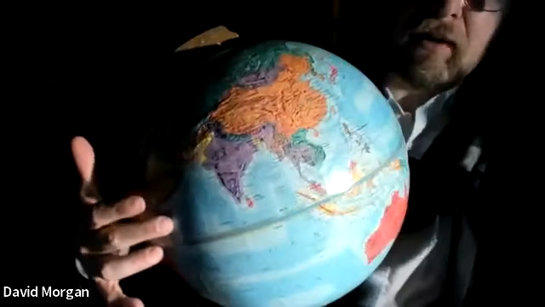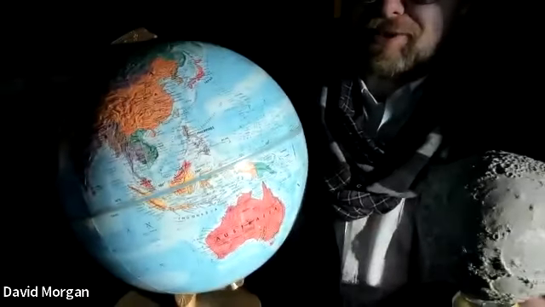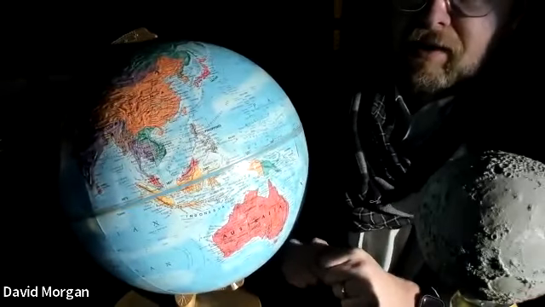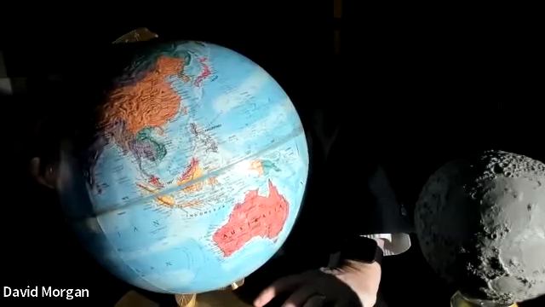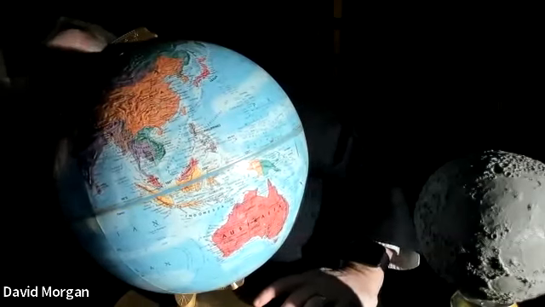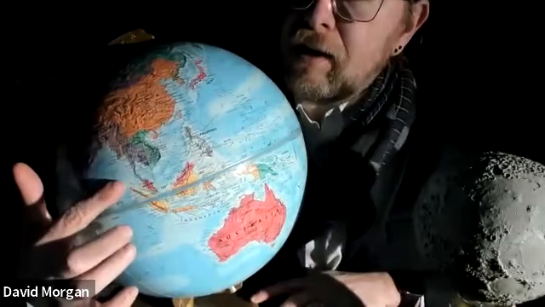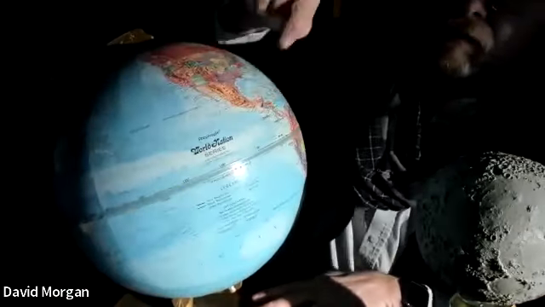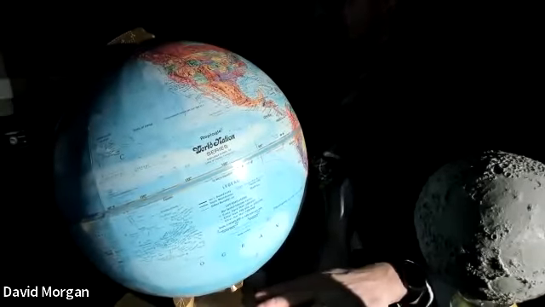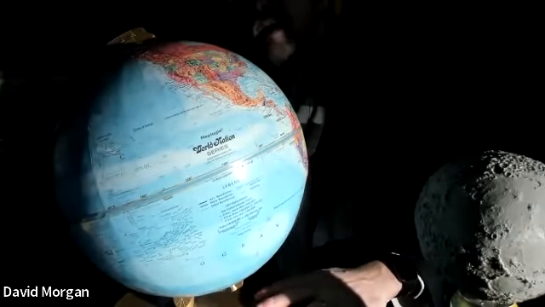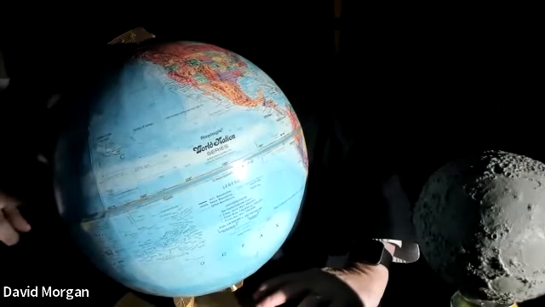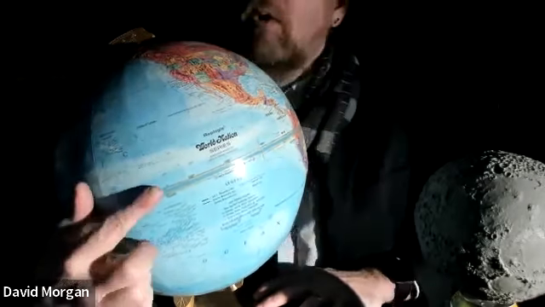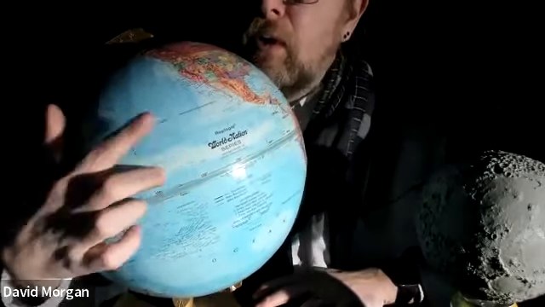Remember, the moon is over here. It's really hard to get all these things on screen. Okay, so right now it is high tide in Australia. It is high tide off the coast of Africa. It is low tide here in Indonesia, and it is low tide here in Mexico. Now it is high tide in Mexico, low tide off the coast of Africa, low tide in Spain and in the Mediterranean, high tide over here in Australia and Indonesia, and low tide over here, say California.